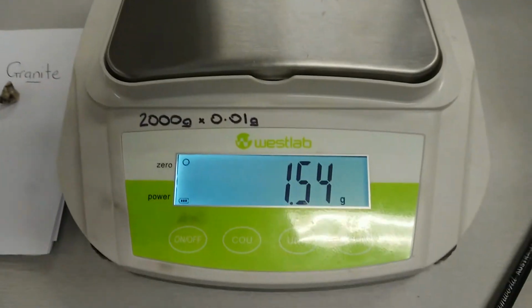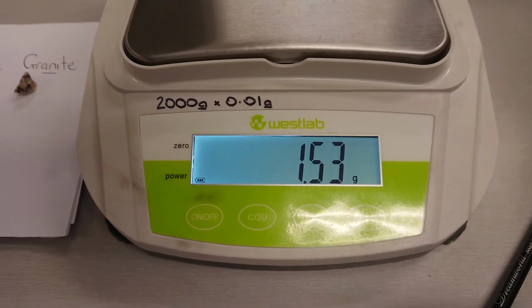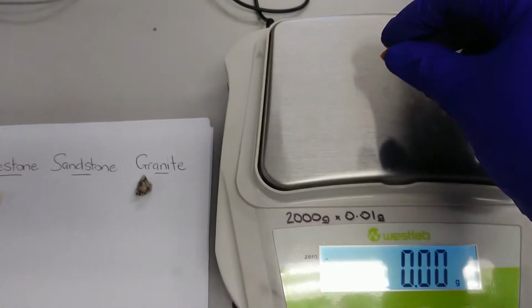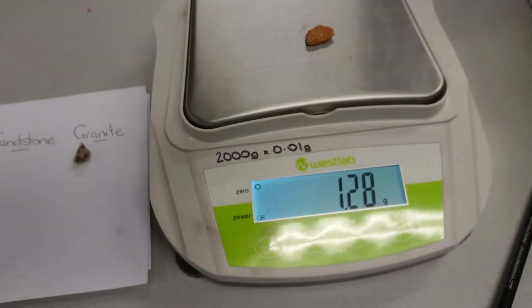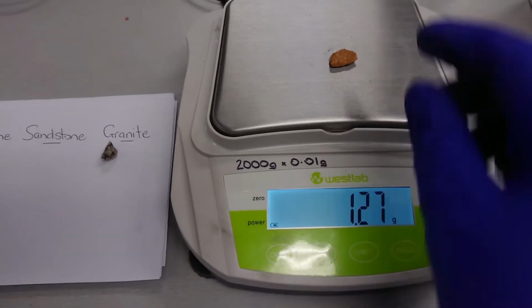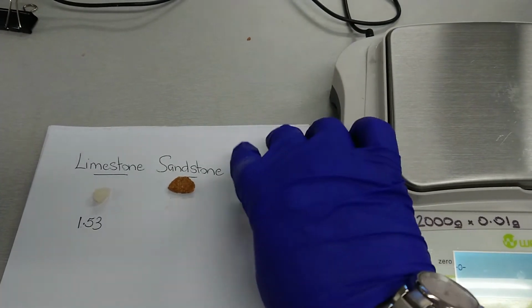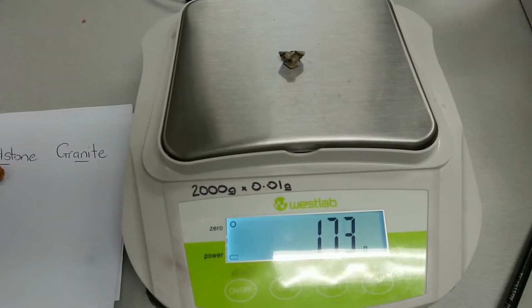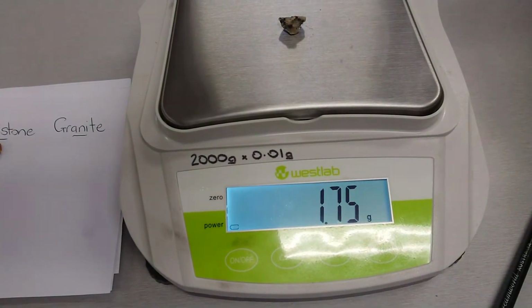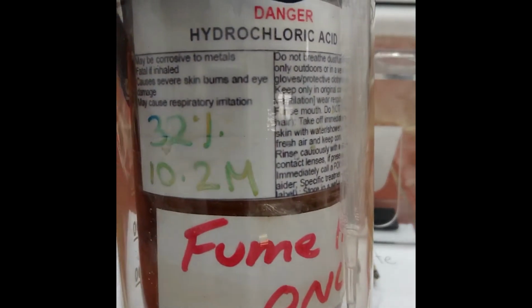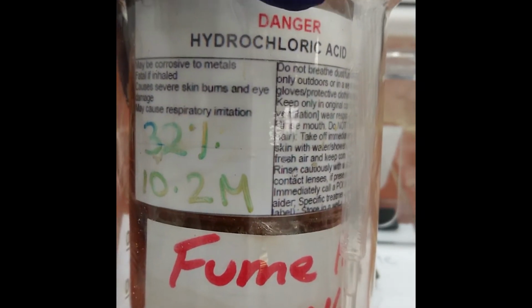So the limestone is 1.53. The weight of the sandstone is 1.27. And the weight of the granite is 1.75.